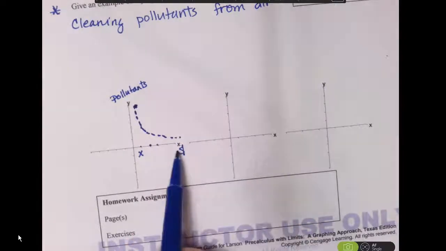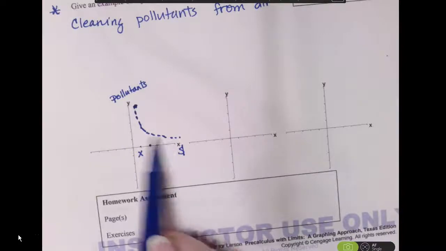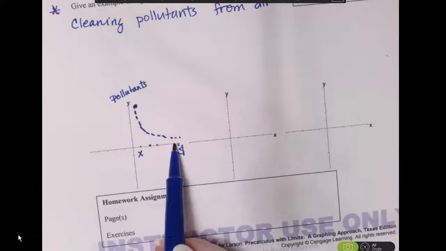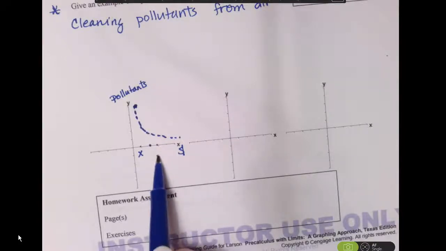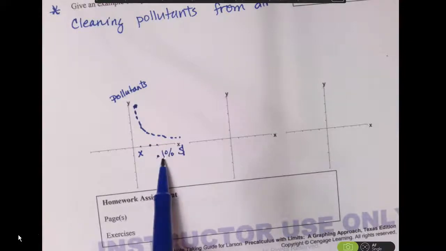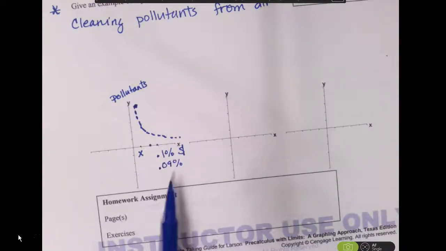But there comes a point, and this is in business, they call this the law of diminishing returns, where you could spend $1 million and you could be down at 0.1% pollutants, and then you could spend $10 million and you might be at 0.09%. So it's like, is that extra $9 million you just spent worth it to get rid of 0.01%?